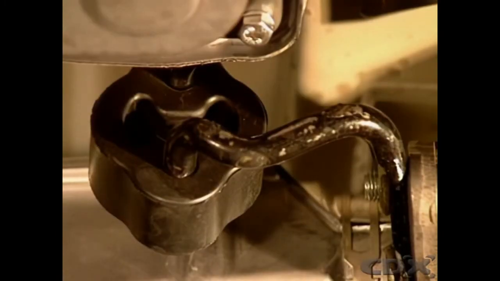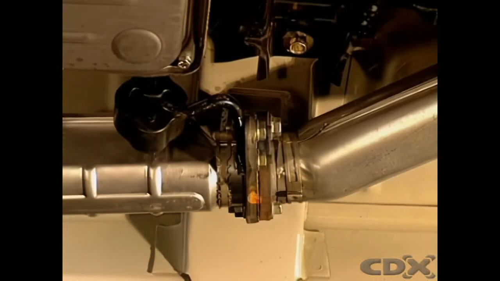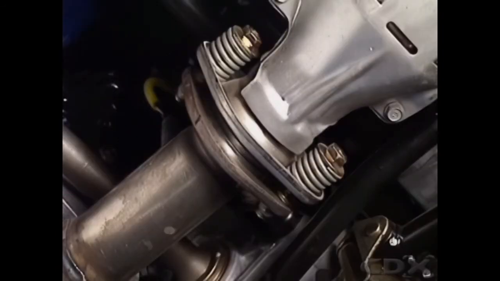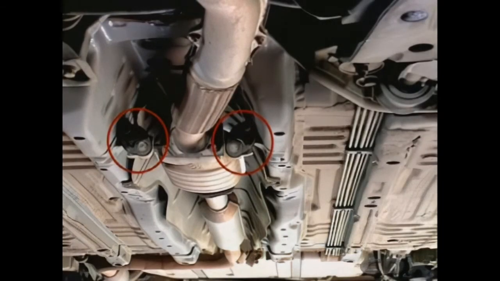On some front-wheel drive systems, the exhaust system is designed to be strong enough to form part of the engine mounting system. Rubber mountings are popular because of rubber's natural dampening effect. They also allow for thermal expansion during use.